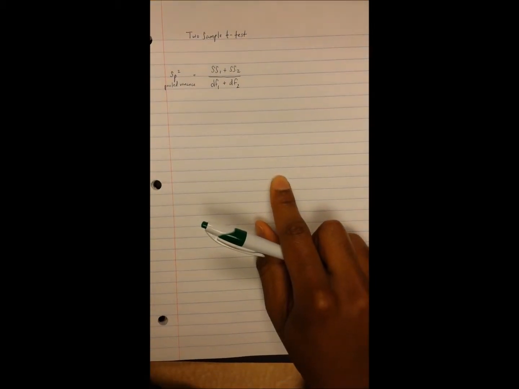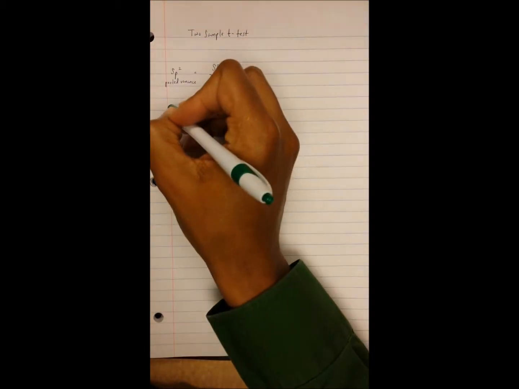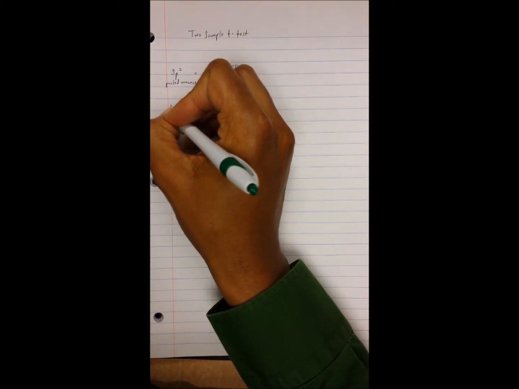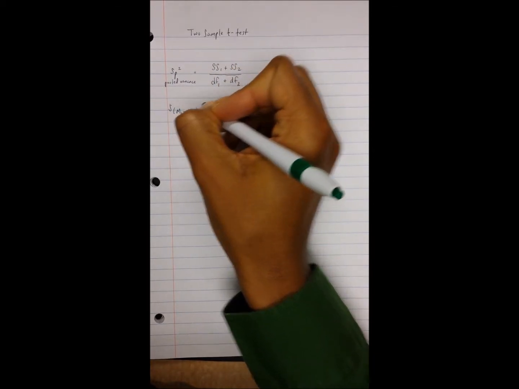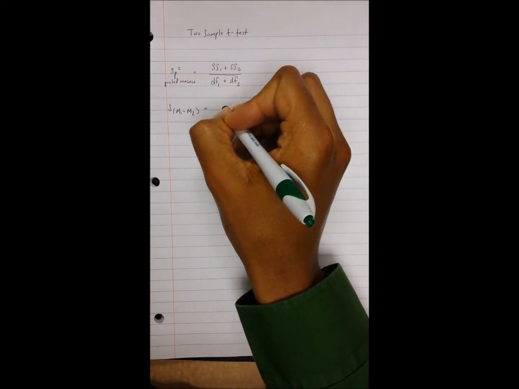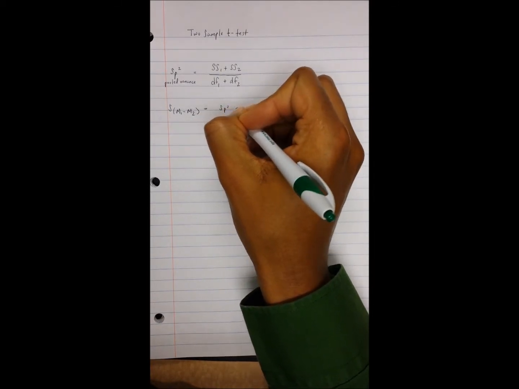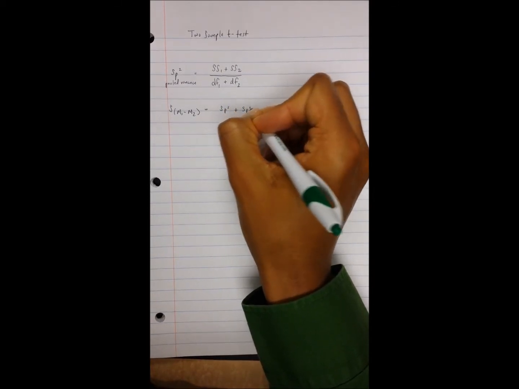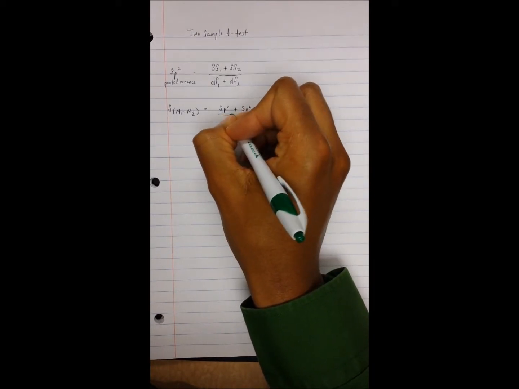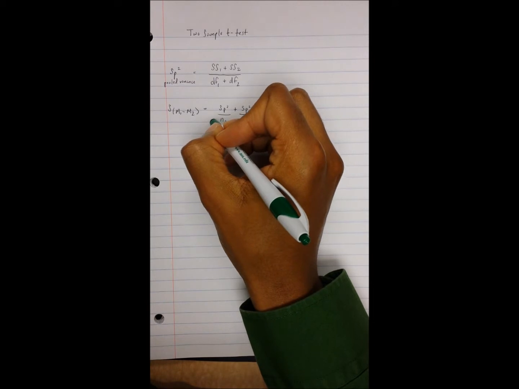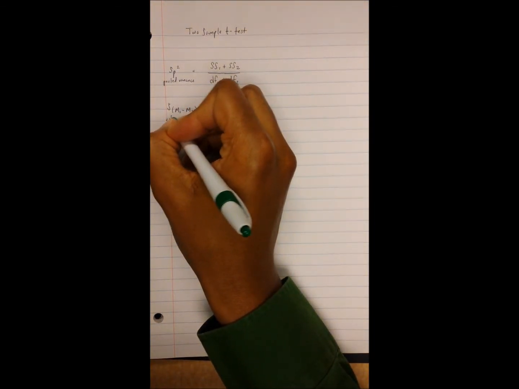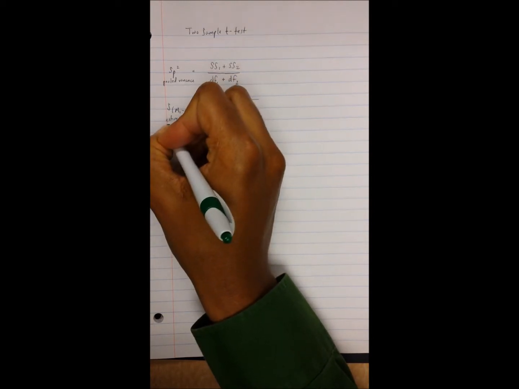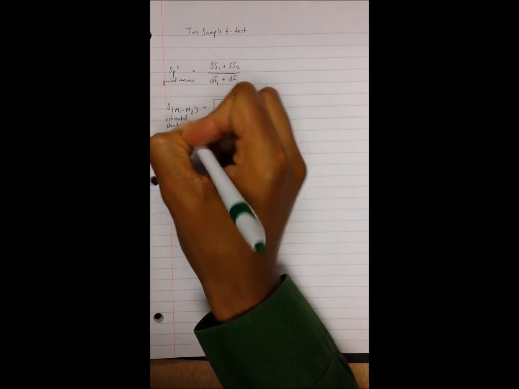So you'll need to calculate your pooled variance. You'll also need to calculate your estimated standard error. And this is what the raw score formula looks like. Okay, so this is what the raw score looks like for the estimated standard error.